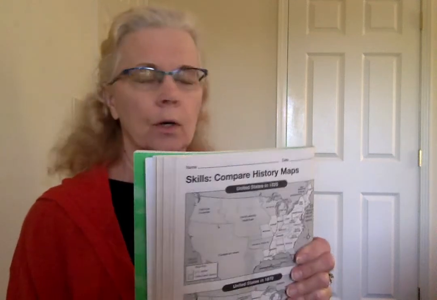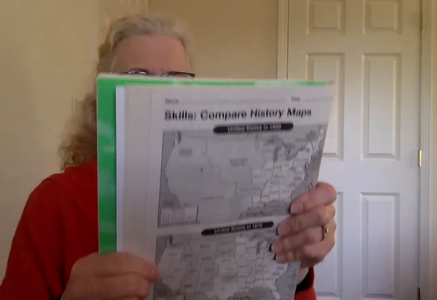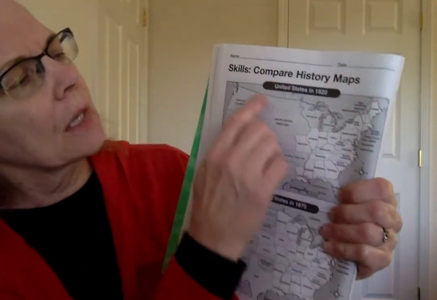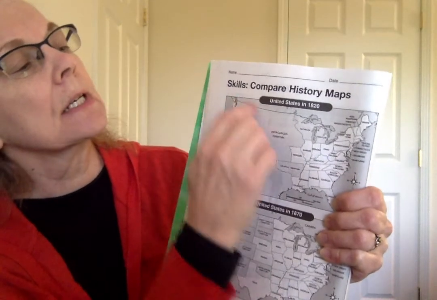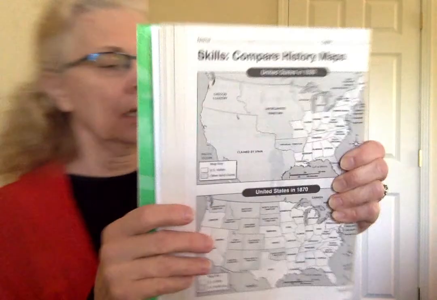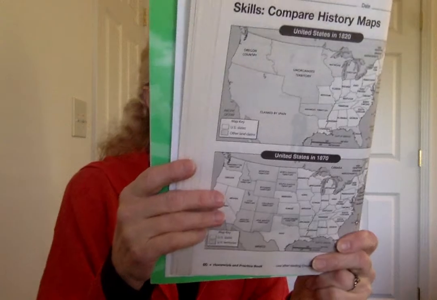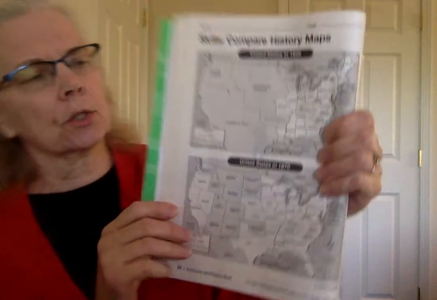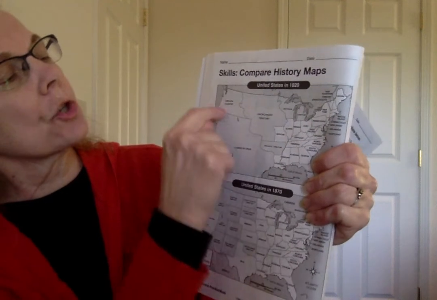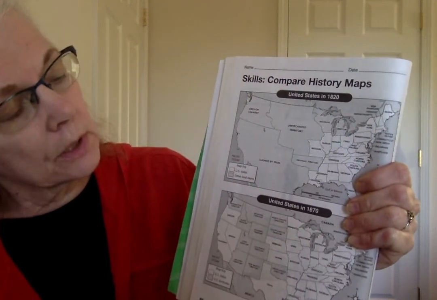Number 9, which map shows Washington as a part of Oregon country? Now we're talking about the state of Washington, way over on the Pacific coast, on the east or the west side of the United States. So if we look for Oregon country, let's see, Oregon country is here. And it says, which map shows Washington as a part of Oregon country? Here's Oregon country again. Which one is showing it as part of Oregon country? Not a territory.